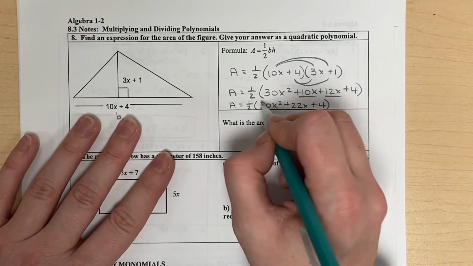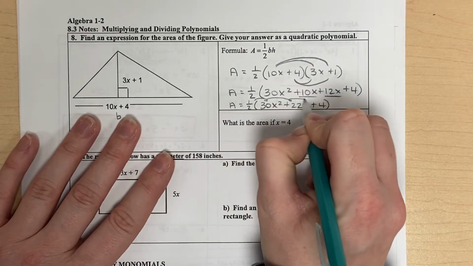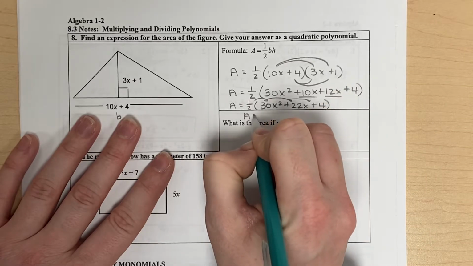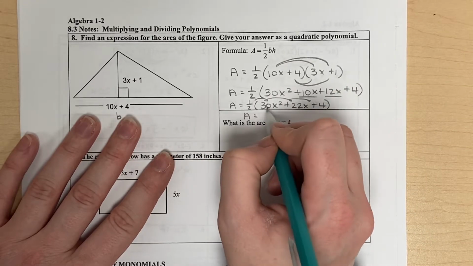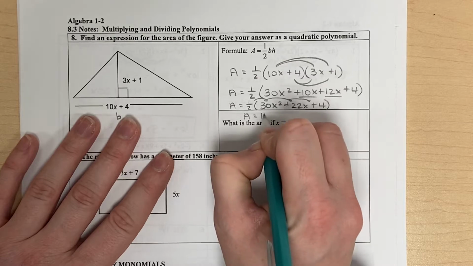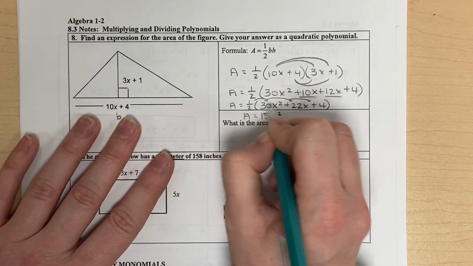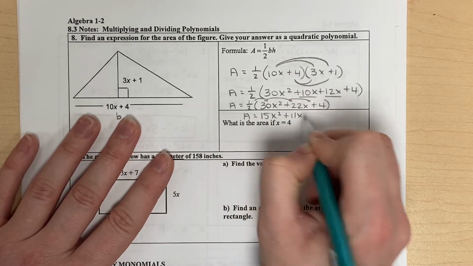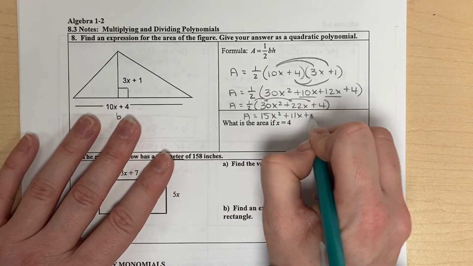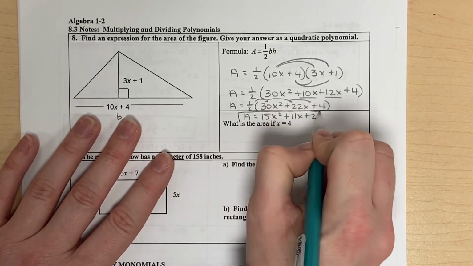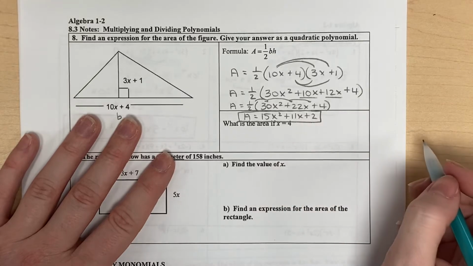And then for my last step, I'll distribute the 1/2. So I'm really just dividing everything by 2 here when I multiply by 1/2. So 1/2 times 30 is 15x squared. 1/2 times 22 is 11x. And then 1/2 times 4 would be 2. So that's the area of my triangle.